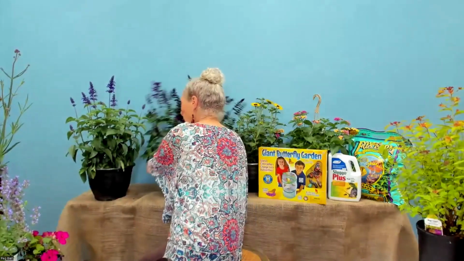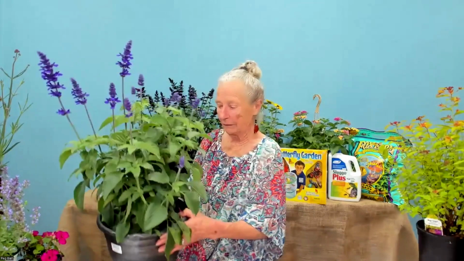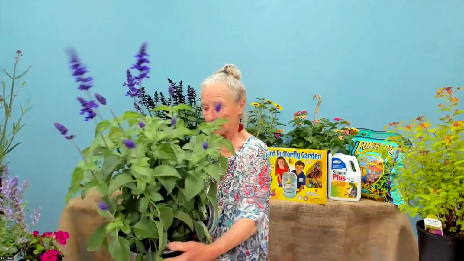Now, also, there are different types of this. And this particular one is also a Rockin', but it's called Rockin' Playing the Blues. But isn't that interesting? And it too will bloom all summer.